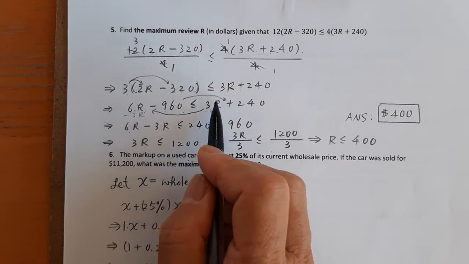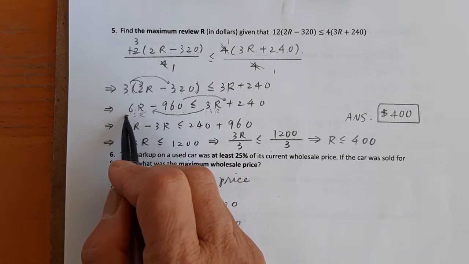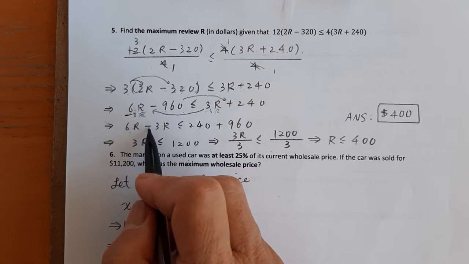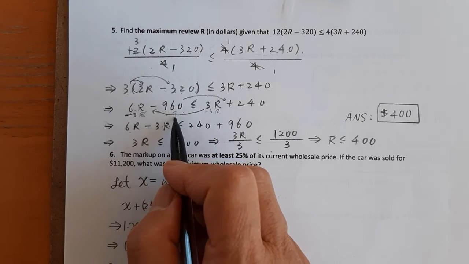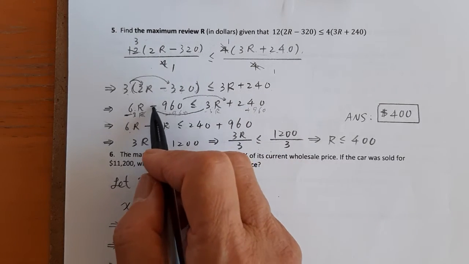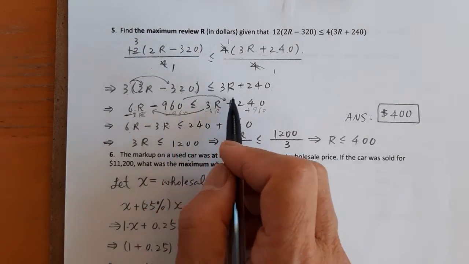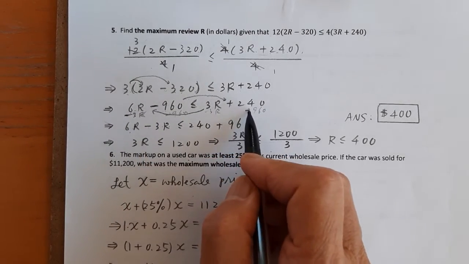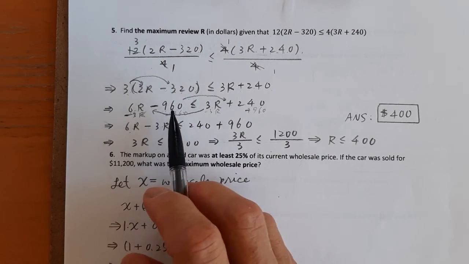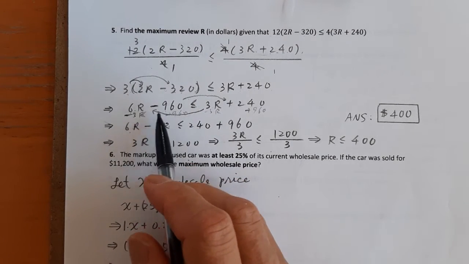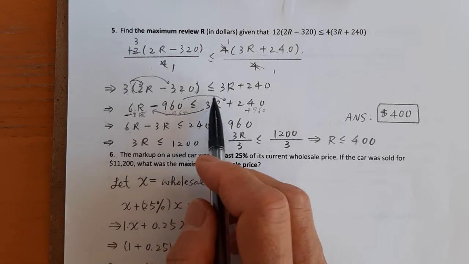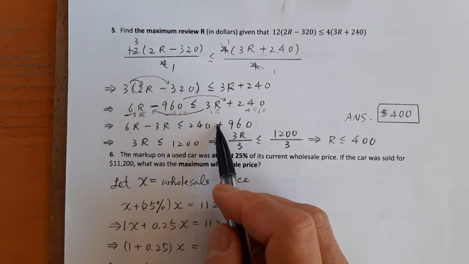The quick way is move 3R to the left, change the sign, change to minus. So get 6R minus 3R. You add 960 to both sides. The quick way is move this minus 960 to the right-hand side. Minus changes to plus. So the quick way is move over, change the sign. 3R moves over, becomes minus 3R. Minus 960 moves to the right, changes minus to plus.